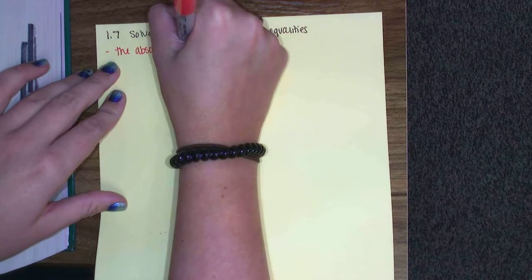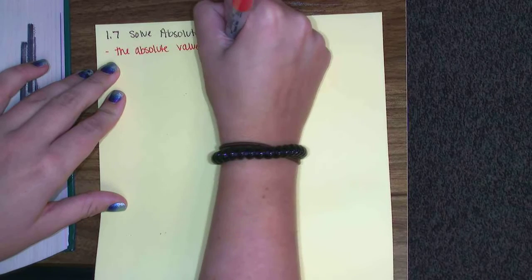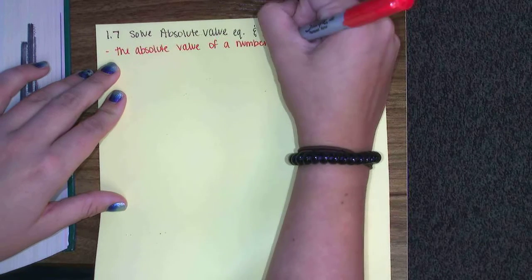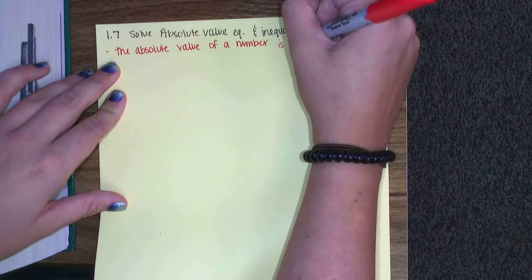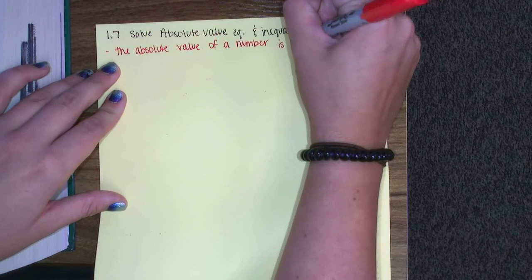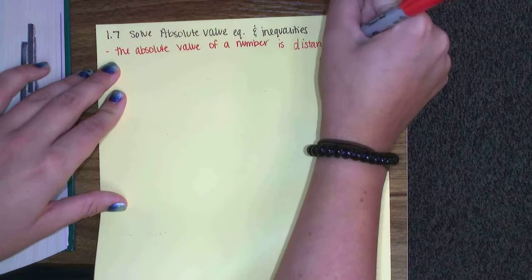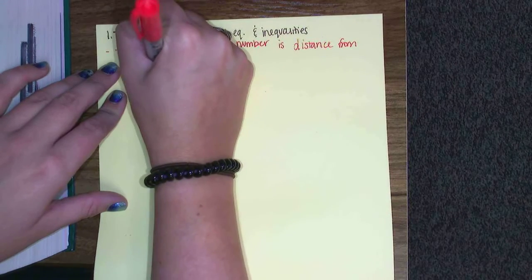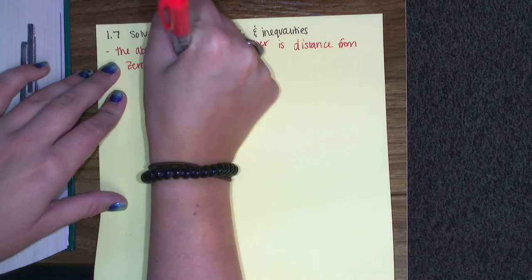So a review of absolute value: the absolute value of a number is the distance from 0, written the absolute value of x.